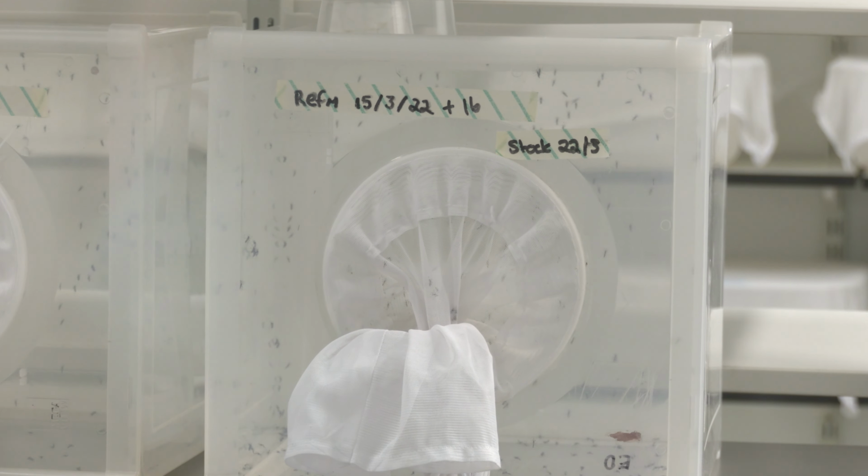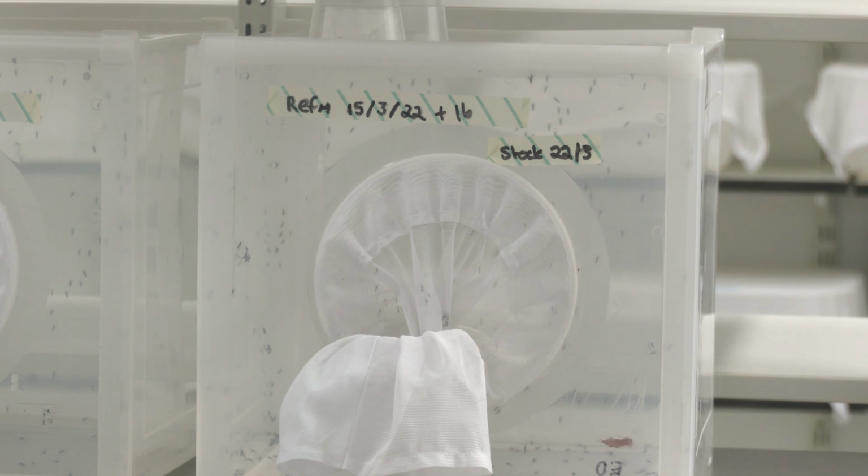Arboviruses are present worldwide, but I think what we've seen over the last 10, 15 years is that we've seen viruses emerge in places or parts of the world where they were not before. And a good example of that is Zika virus when it emerged in Brazil.